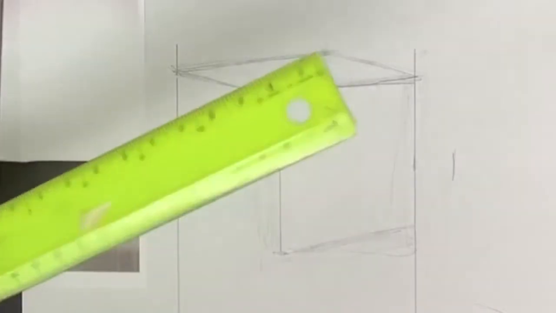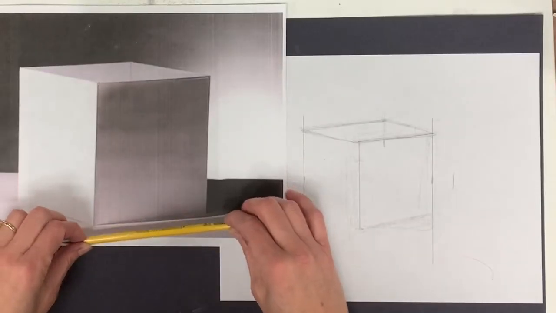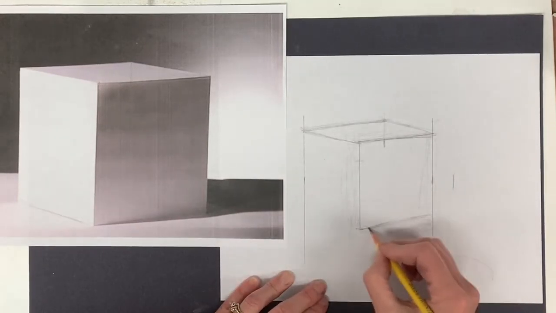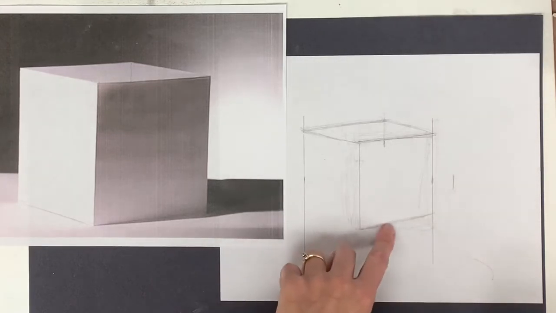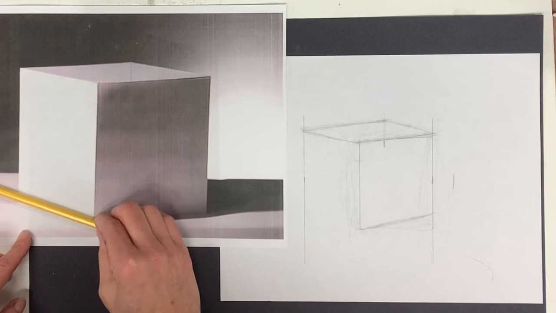I can also use my ruler once I get my angles the way I want them. I could get my ruler to get a little bit cleaner. Or if your hand's pretty straight, I just use my hand and kind of slide it. So there I've got that side of the box. Now let's see if we can get this side of the box.